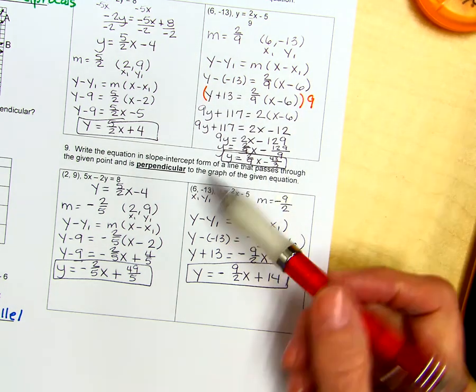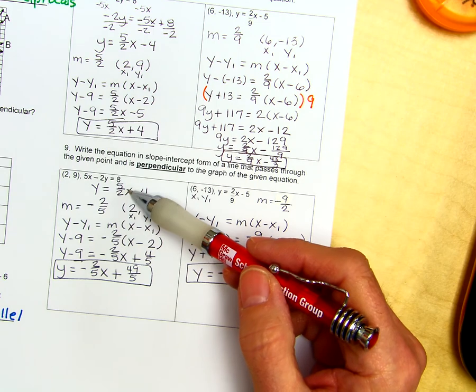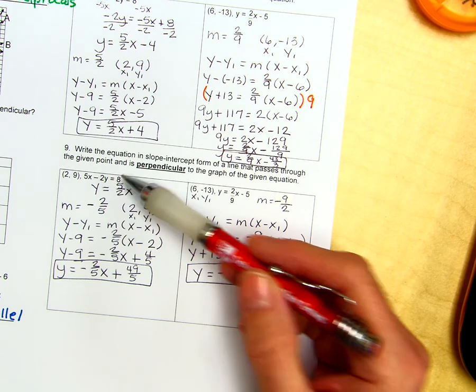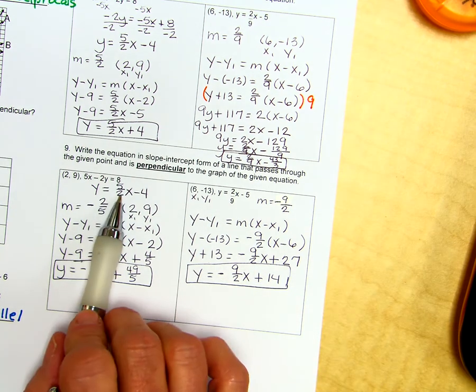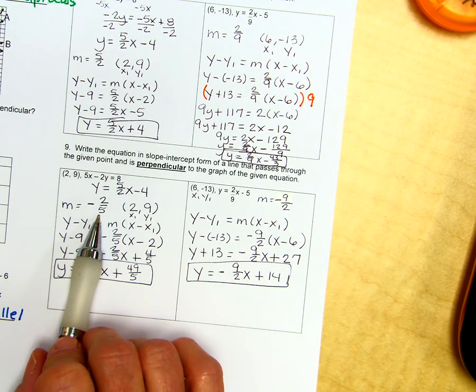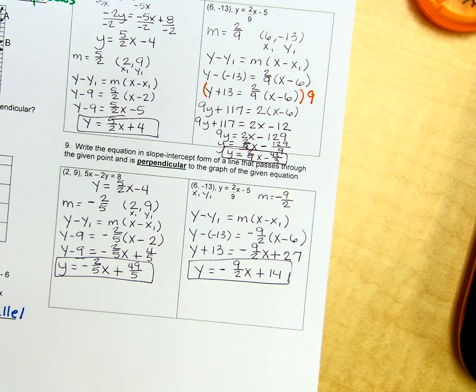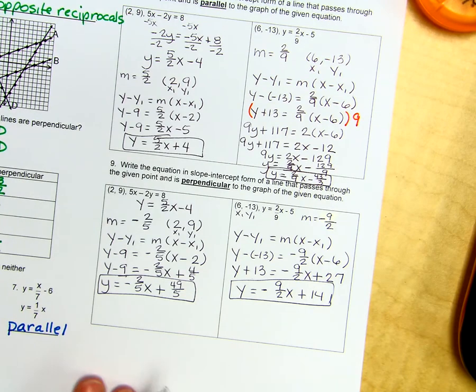For perpendicular, you're going to take the equation, put it into slope-intercept form, look at the slope, and use its opposite reciprocal and the point you were given. Put that information into point-slope form, and again solve for y, and that is how you would find the equation of a line perpendicular to a given line through a given point. That was kind of fast. You might have to watch this twice.